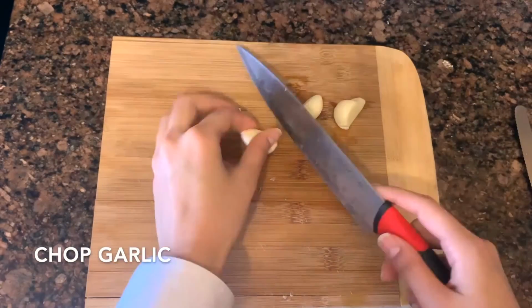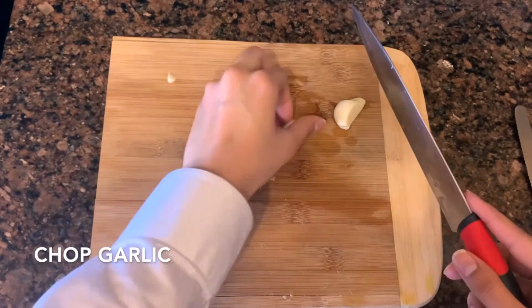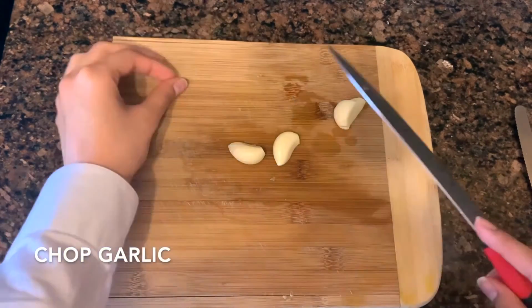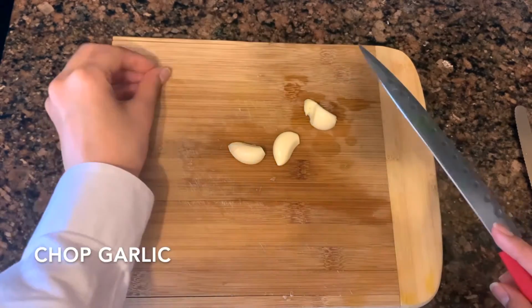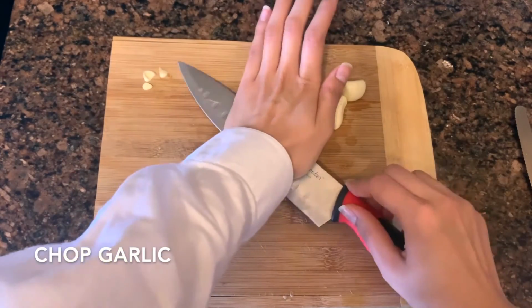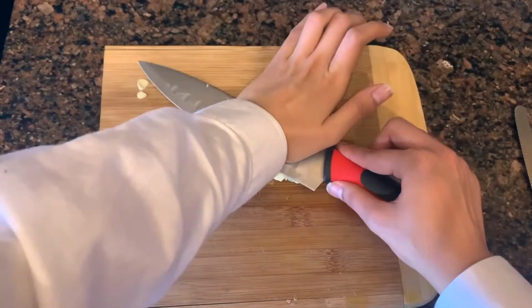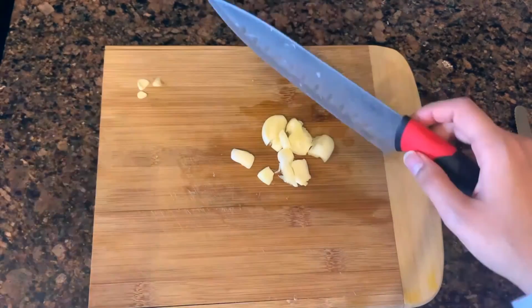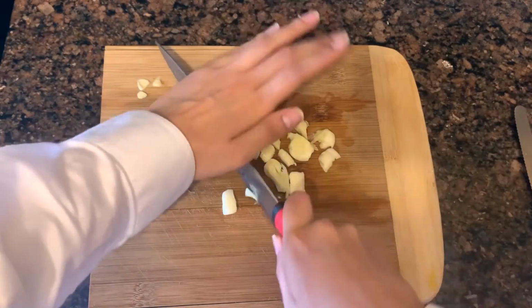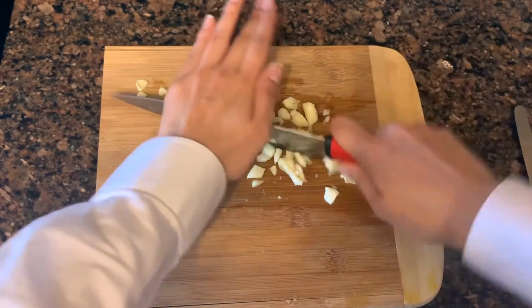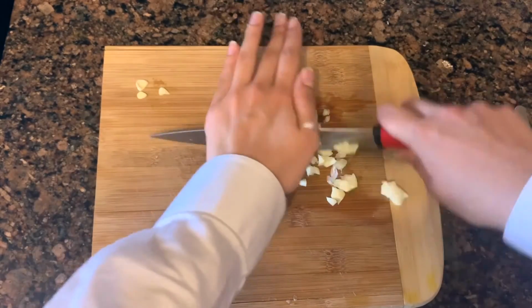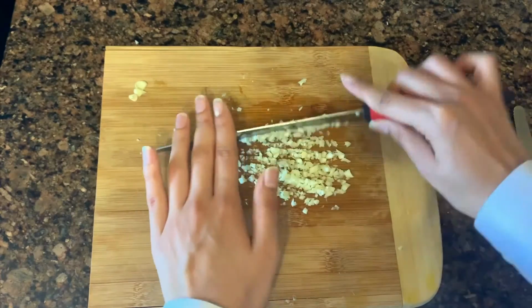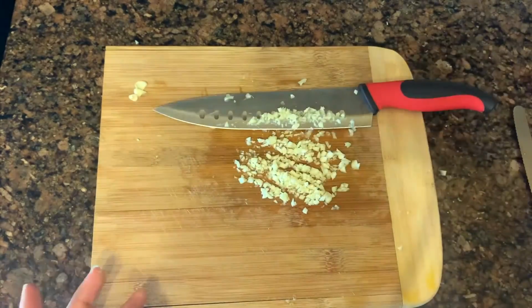Now it's time to wash and chop the garlic. Start by cutting off the little end pieces, and then use the flat side of your knife to crush the garlic so that you can easily run your knife through. Now run your knife over and chop it up finely, as you can see here. Then once you have a nice small dice, you're ready to begin cooking.